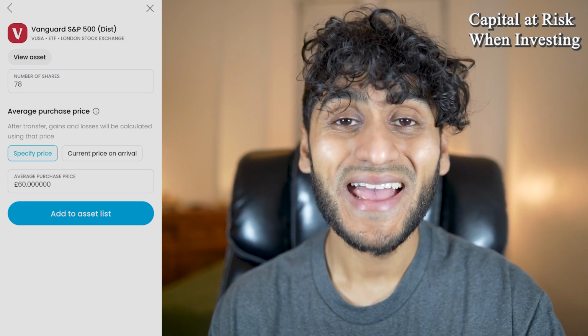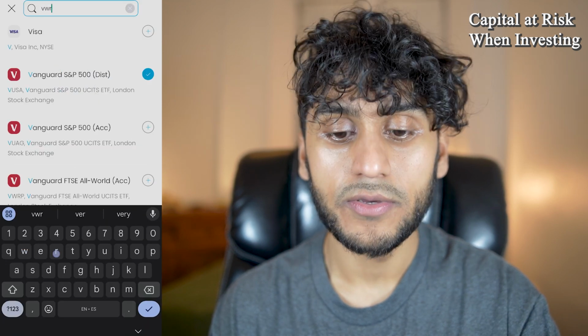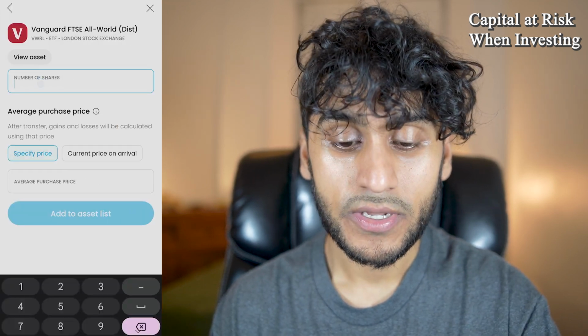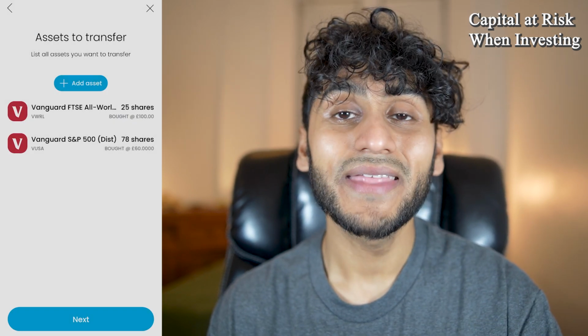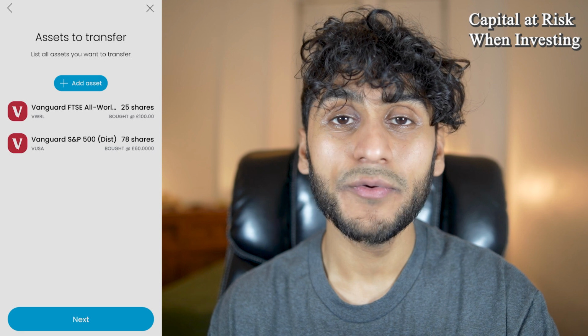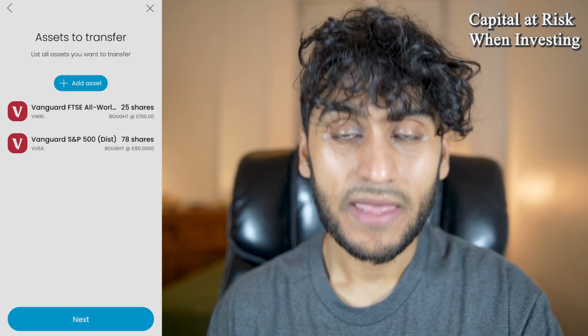Once you're done, you can add the asset to the list. If you still have more assets, for example the VWRL, you can add the number of shares again, and then the average price. Make sure to add the complete list of assets, otherwise there might be some back and forth during your transfer process. Then press next.